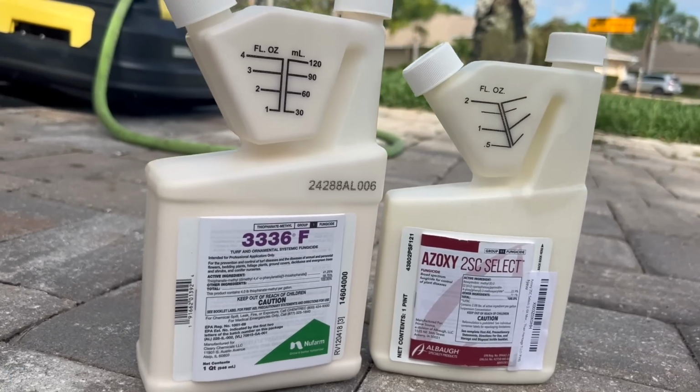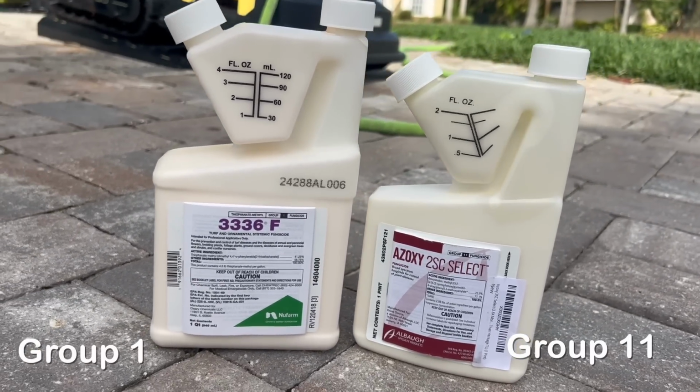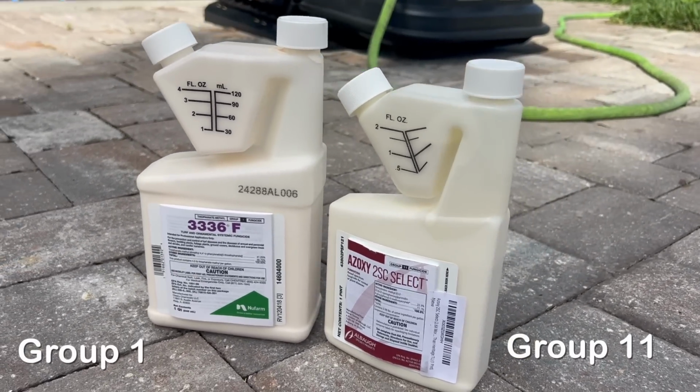So you have the 3336, a group 1 fungicide interfering with the cell division, and azoxystrobin blocking mitochondrial function. The two together do a very good job at preventing or stopping an outbreak of gray leaf spot. And today I'll show you liquid and granular options for both.